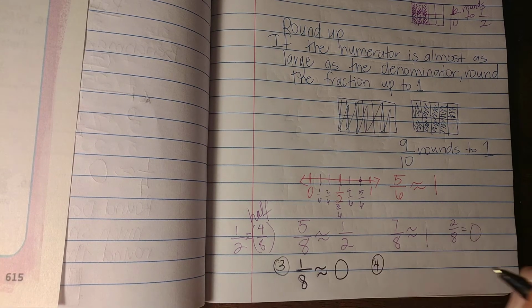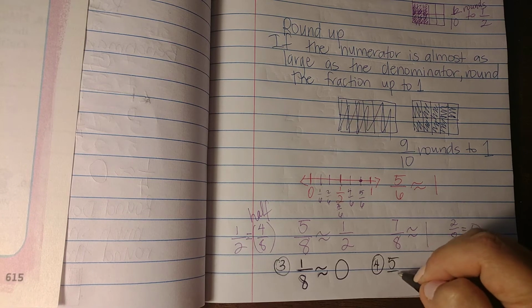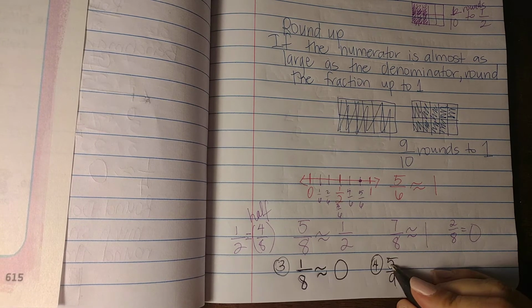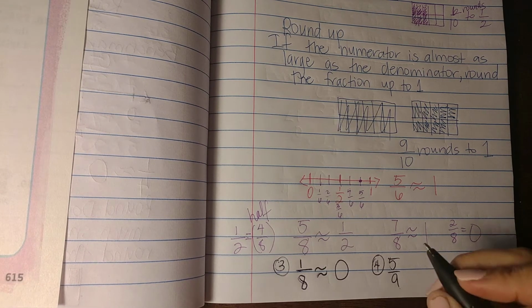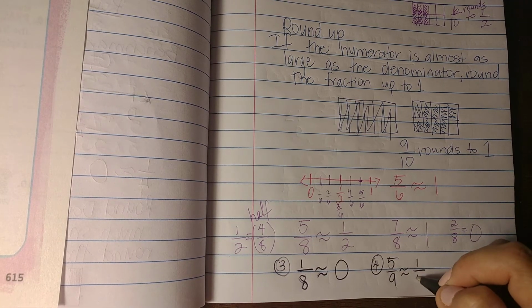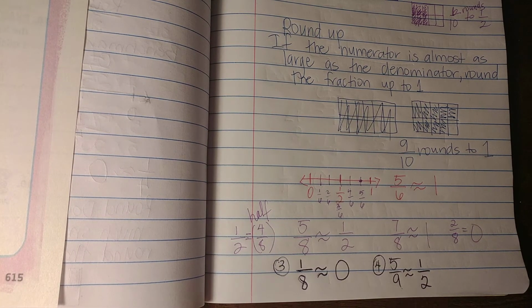Number 4, 5/9. You can do your number line, you can make your fraction, but just by looking at it, 1/2 of 9 is close to that. So this would round to 1/2. And that's all you need to do: let me know if you round each fraction to 0, 1/2, or 1, and you can use a number line if needed.